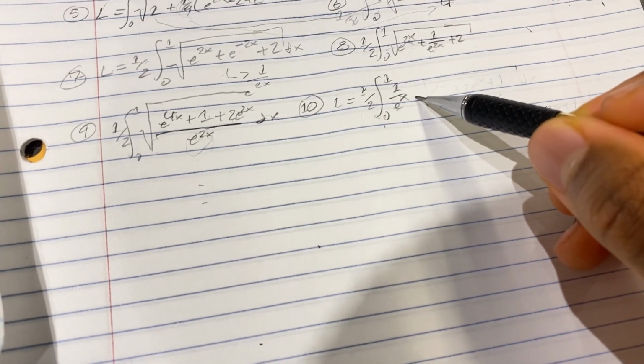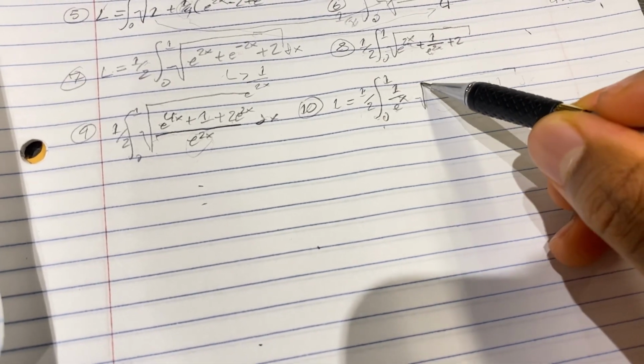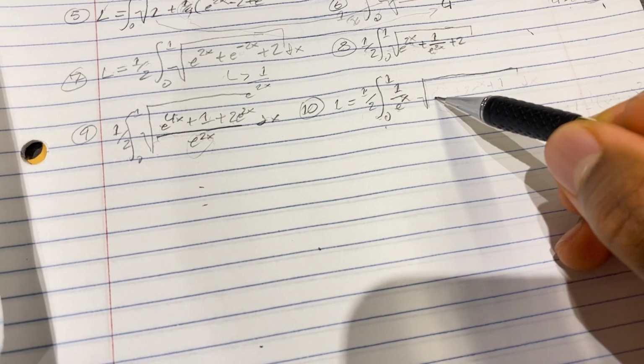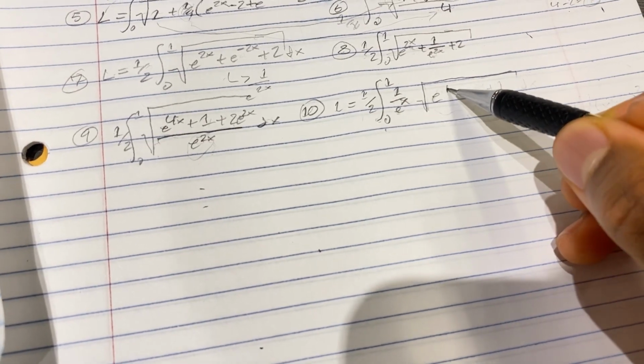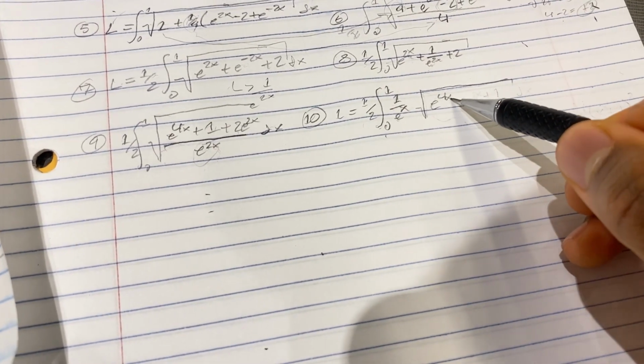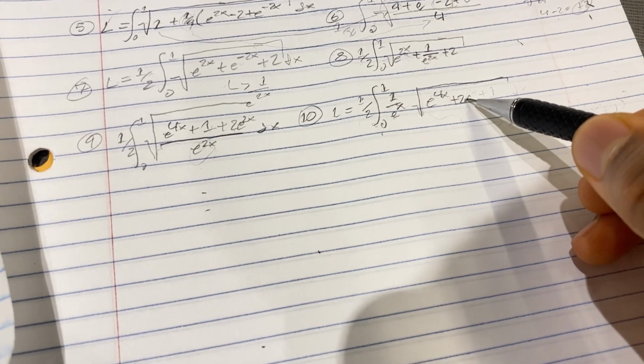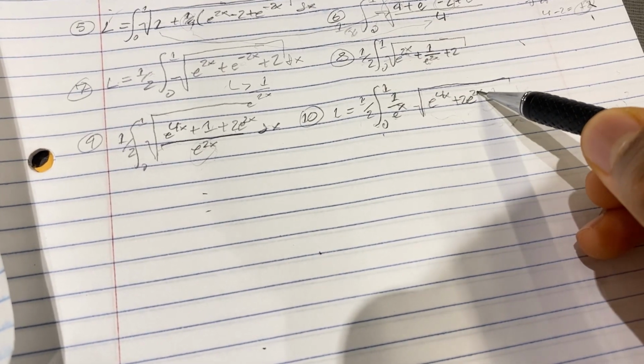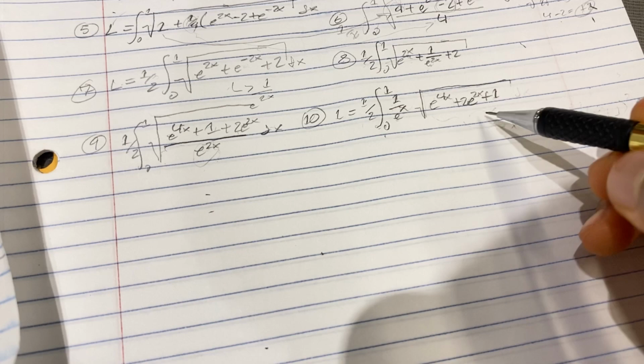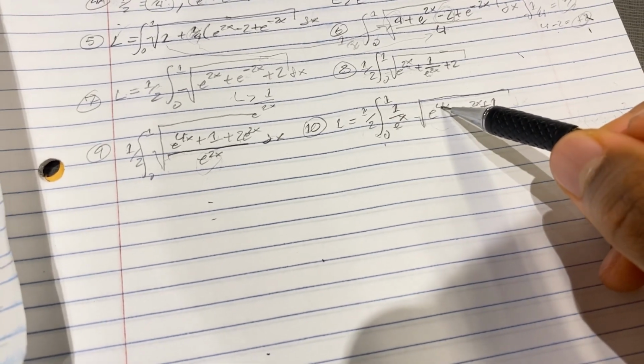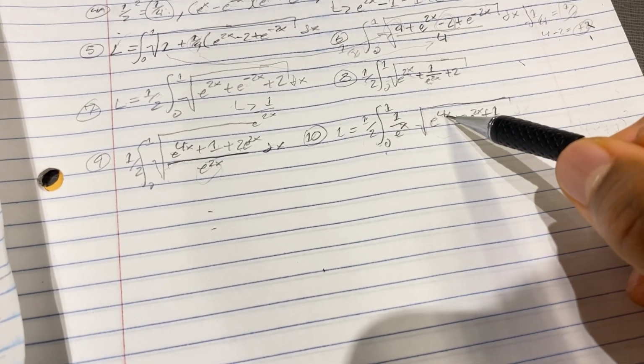So that when we do the multiplication, this e to the 4x could become a 2e to the 2x plus 1, okay? So that this e to the 4x can become a 2x. Why are we going to do this?